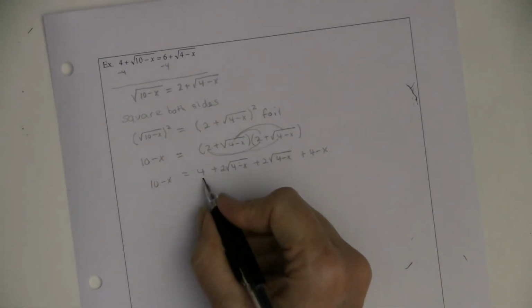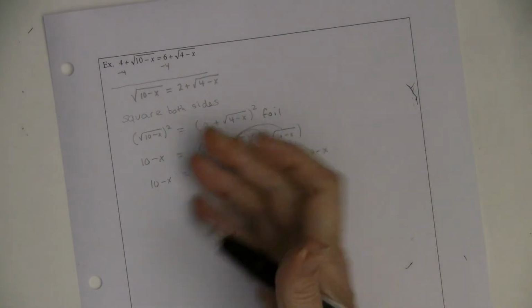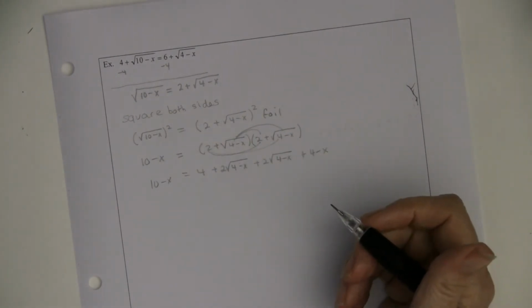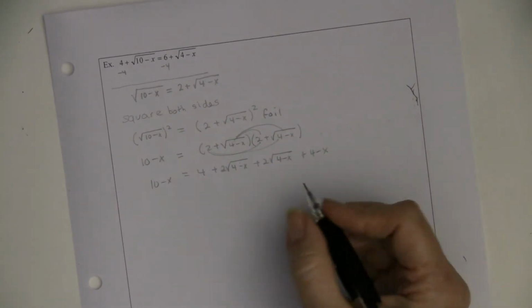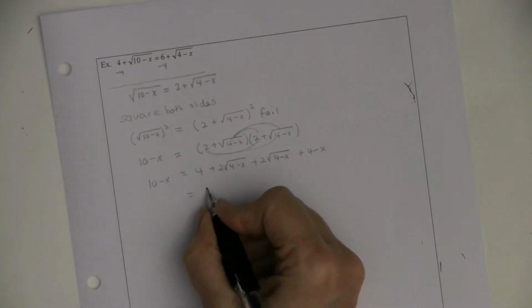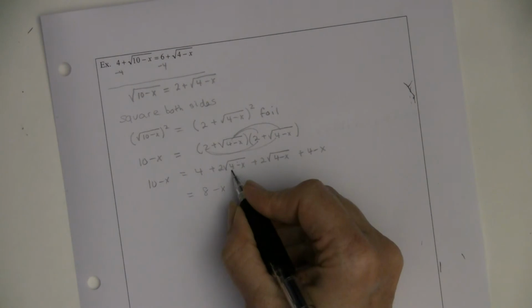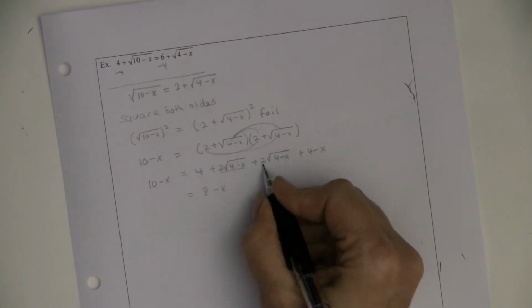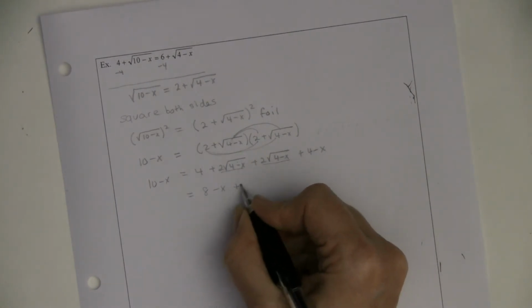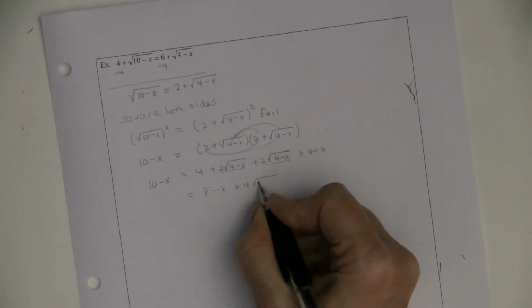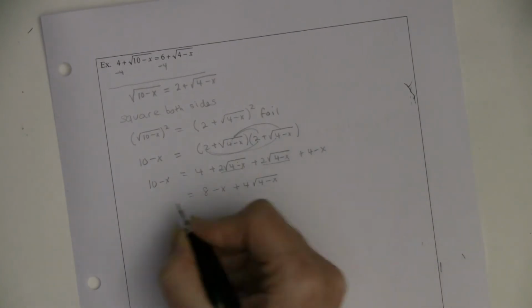So now on this side, I need to combine like terms and make it look a little bit nicer. 4 plus 4 is 8, and actually it would look a little bit nicer if that was 4 minus 4, but it's not. I don't get to change it. So this is 8 minus x, and then I have 2 square root plus 2 square root is 4 square root, since it's the same square root. Like radical, right? I can add them together.